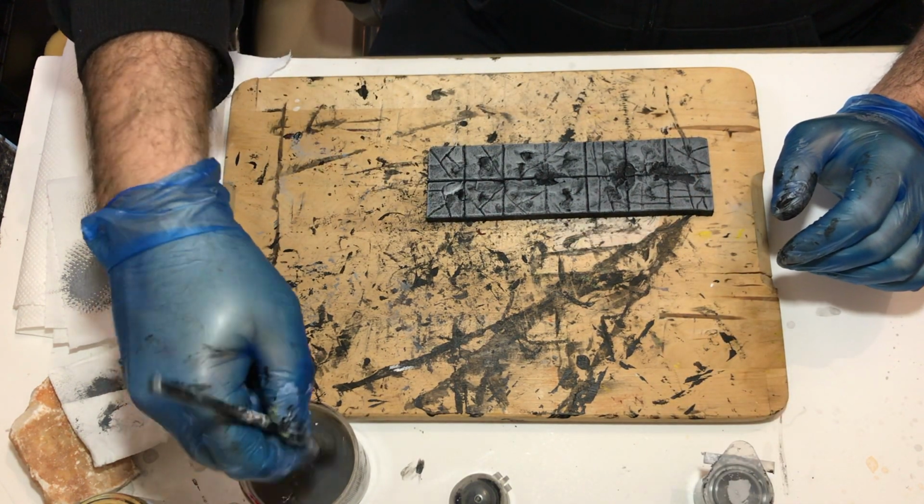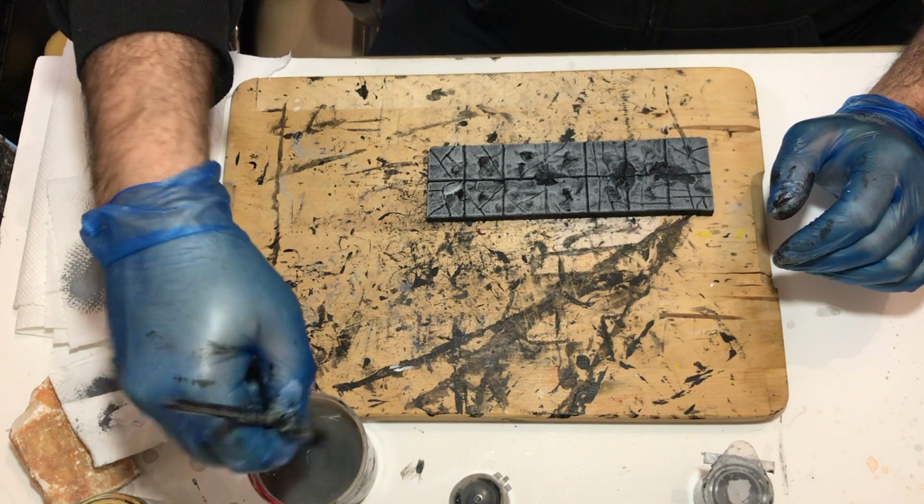Before we apply different colors, we should make sure that we clean our brush thoroughly.